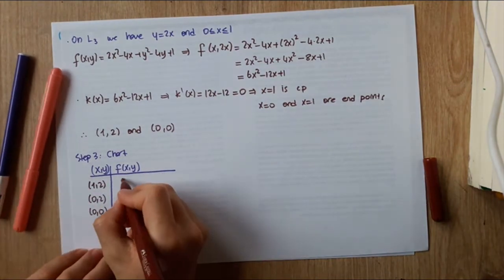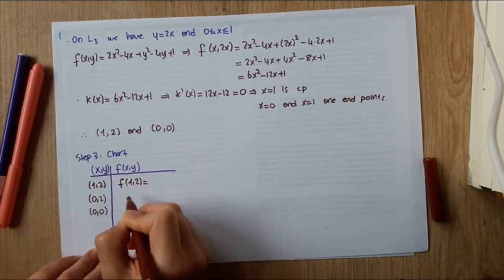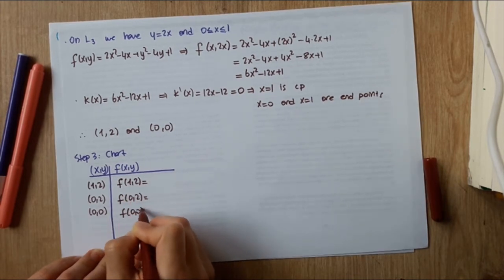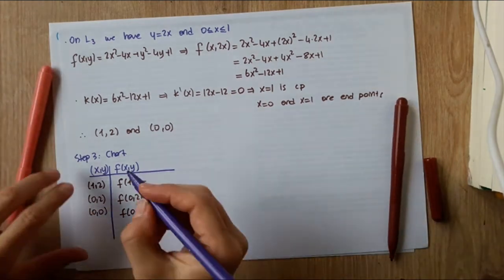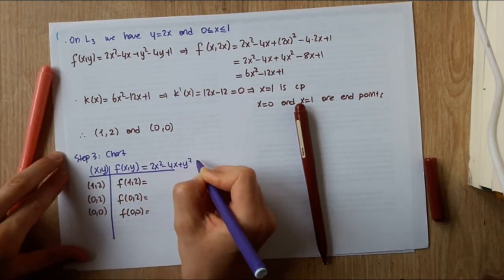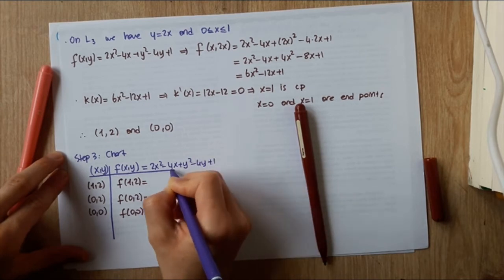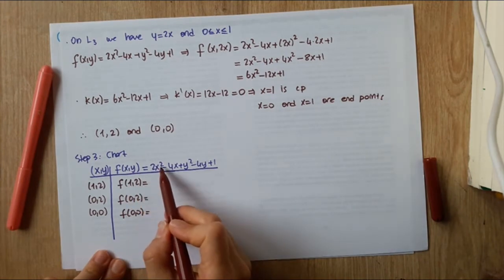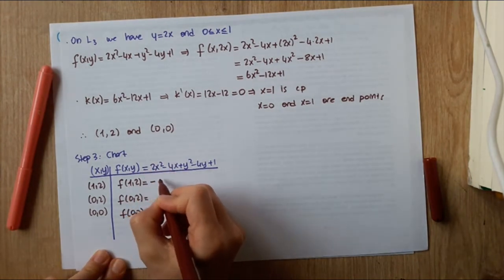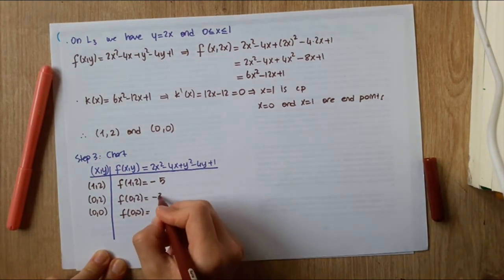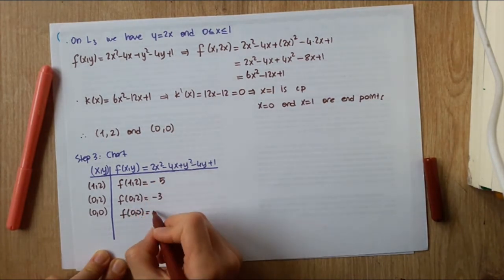So I will calculate my function at these points to decide the absolute minimum and the absolute maximum. So let's write our function. The function is 2x squared minus 4x plus y squared minus 4y plus 1. Okay? So if you substitute 1, 2 in this function, you will obtain minus 5. If you substitute 0, 2, you will obtain minus 3. And if you substitute 0, 0, you will obtain 1.